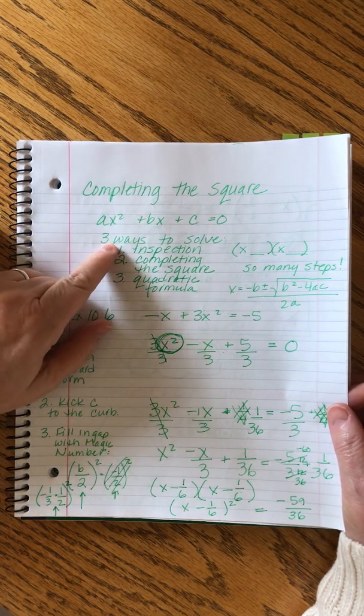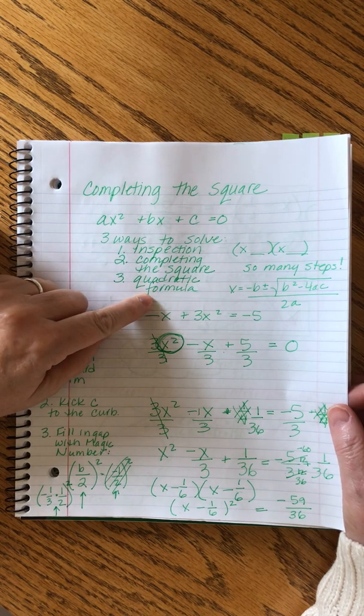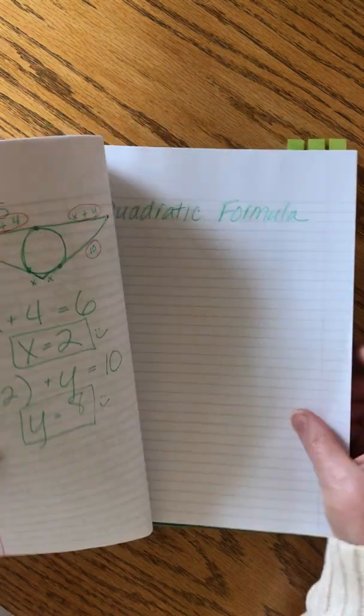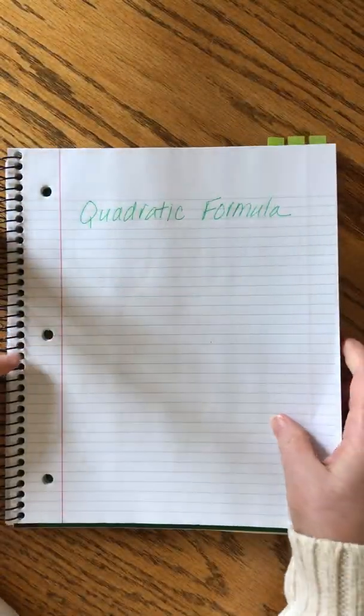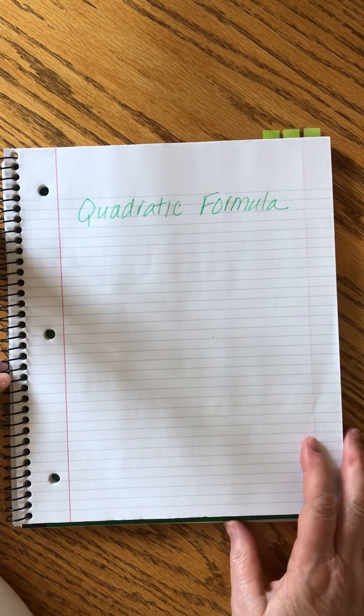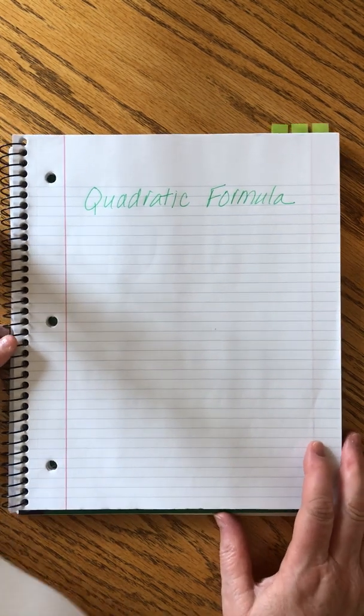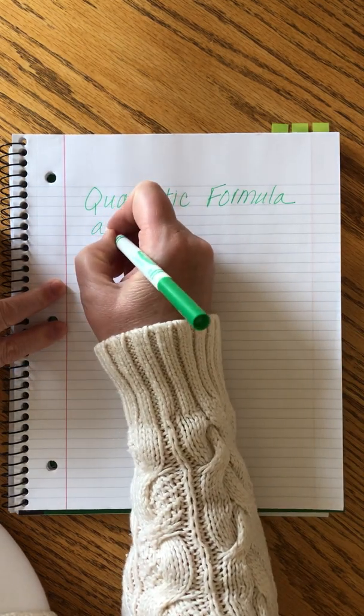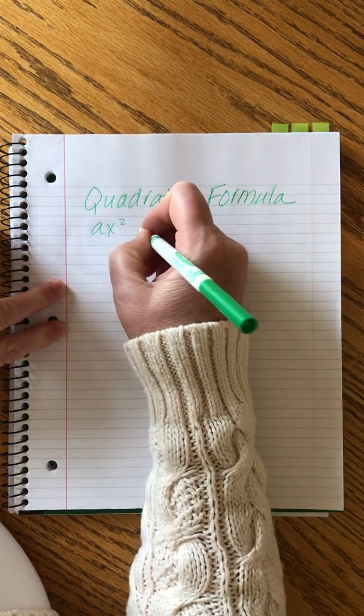So even if it is a super easy one that you could have solved by inspection, there's no harm done in using the quadratic formula or completing the square for that matter. All right, so let's look at how these dudes came up with the quadratic formula. They started with this.